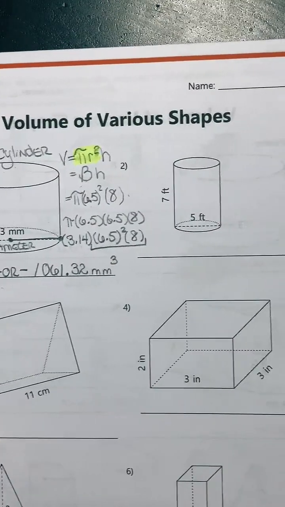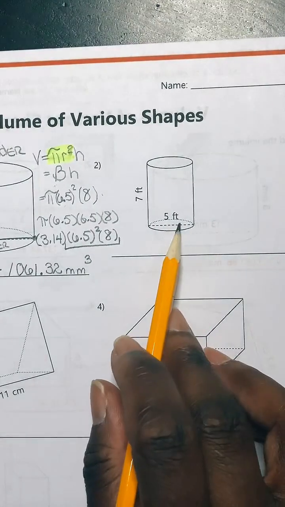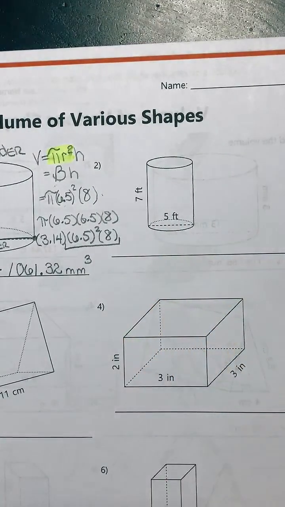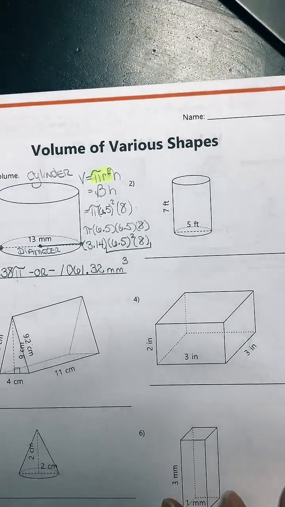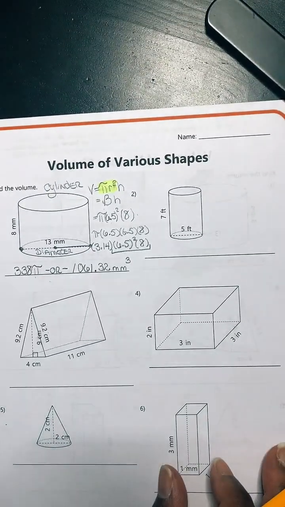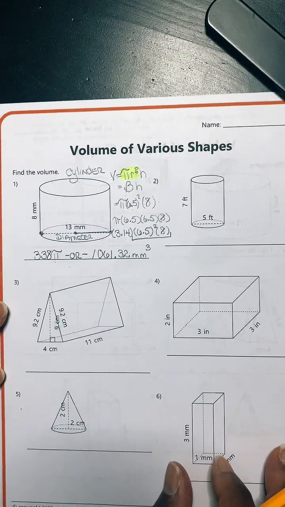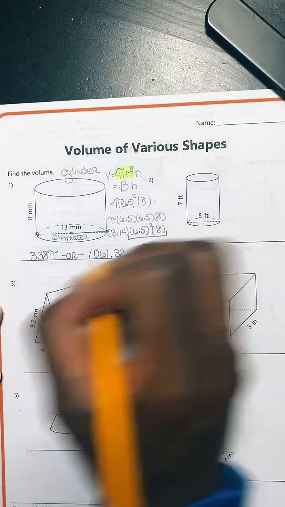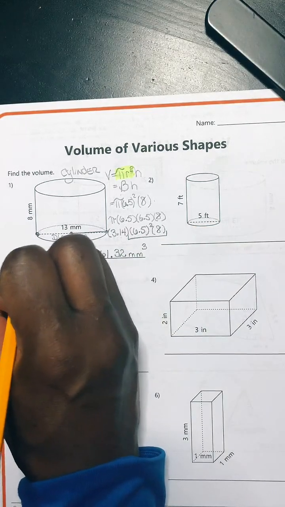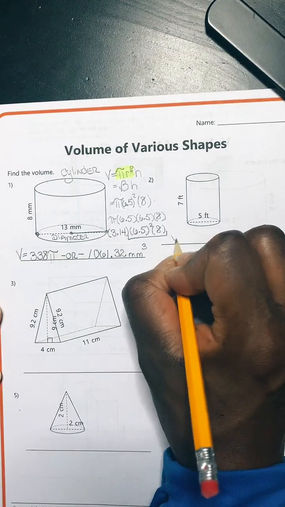So for number 2, we have another cylinder. I'm going to leave the one that we just did as a model. I want you to tell me what my volume is for number 2.